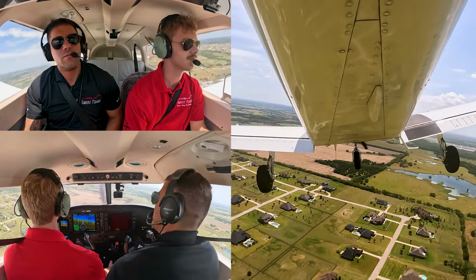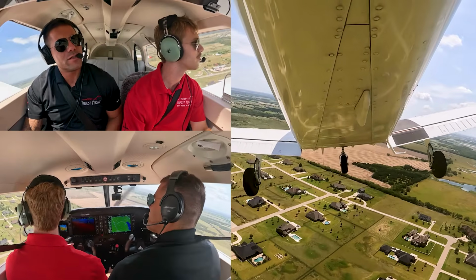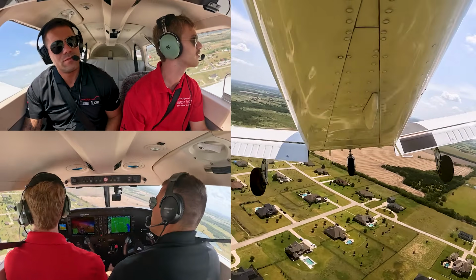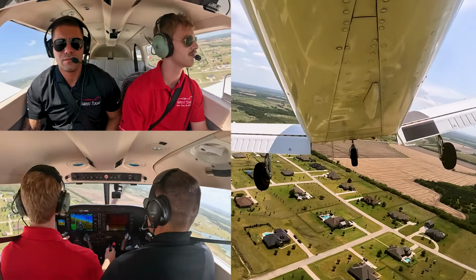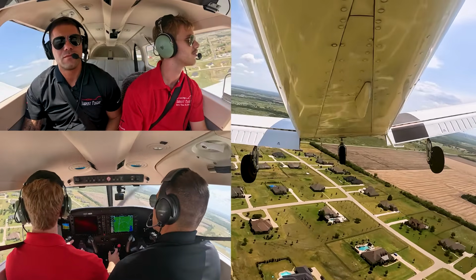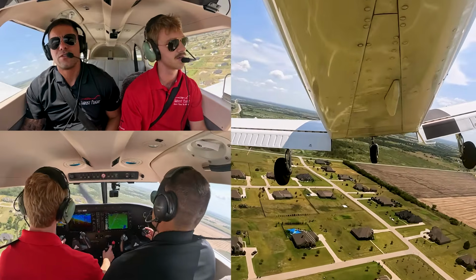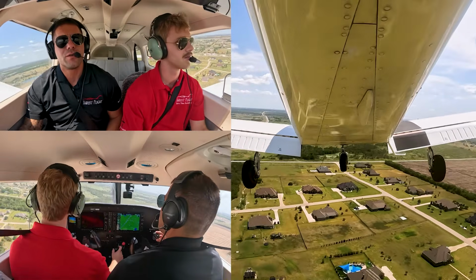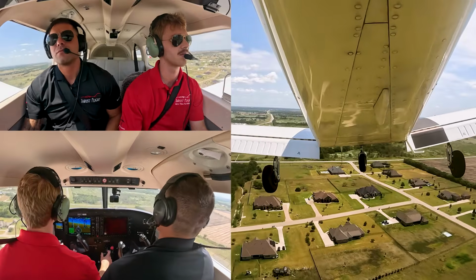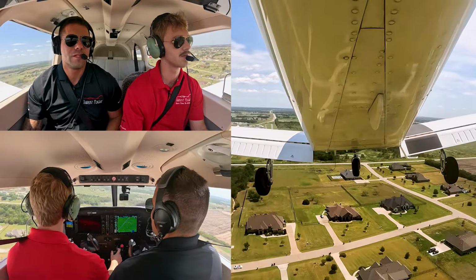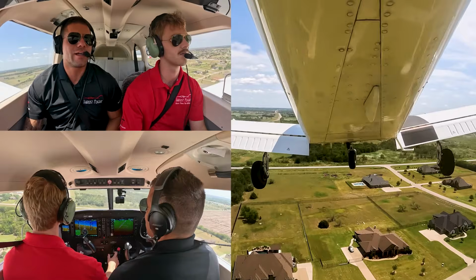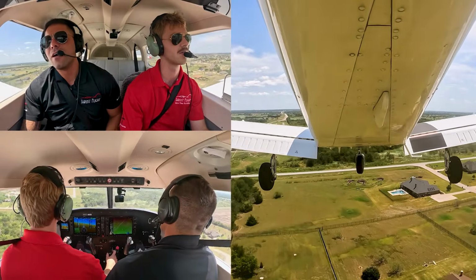I actually did my emergency scenario at this airport on my checkride. Did you land? No. I was pretty much doing exactly what you're doing right now, because I came in a little bit high. Oh yeah, we're going to make this.